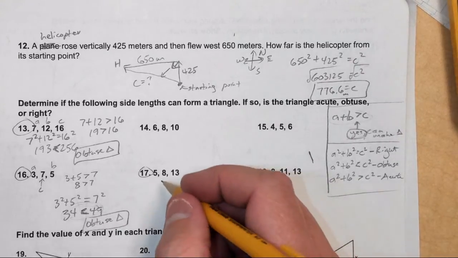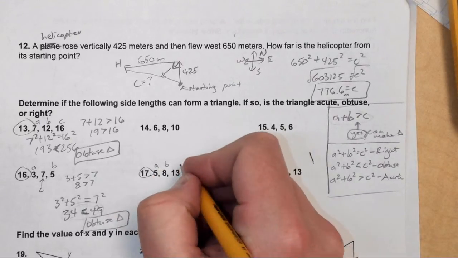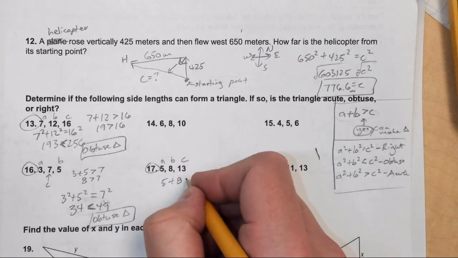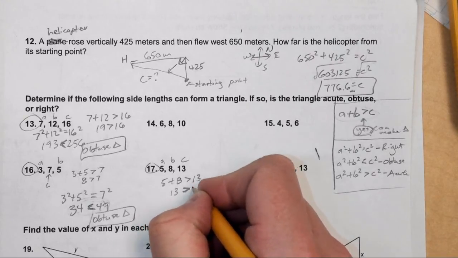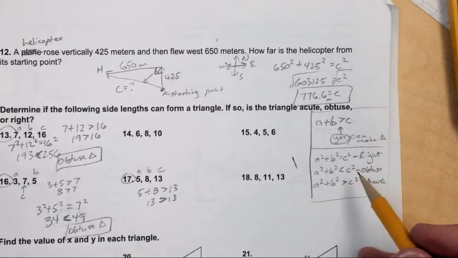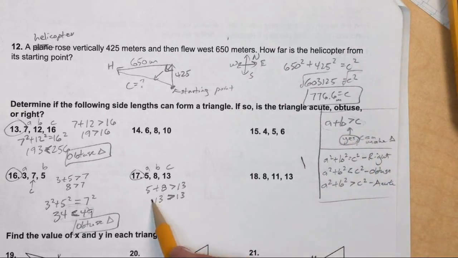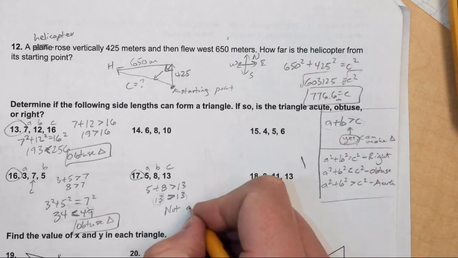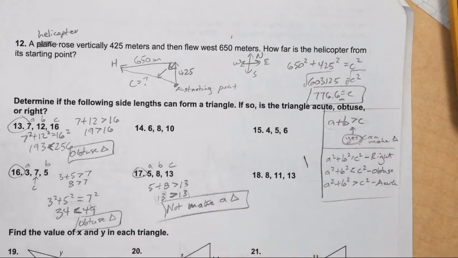So let's look at 17. Your smaller two values are your A and your B, and your largest is your C. So if I do 5 plus 8, is that greater than 13? The answer is no. These are equal to each other. Guys, if they're equal to each other, it does not make a triangle. Your A plus B has to be bigger than your C value. Since these are equal and this side's not bigger than that one, you cannot make a triangle. And that is the answer to 17.